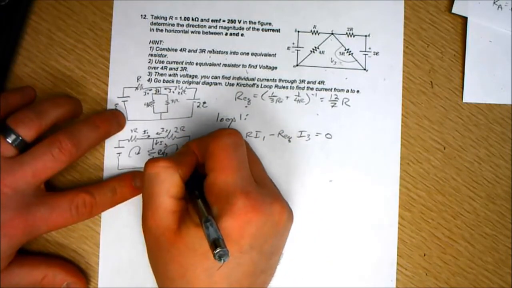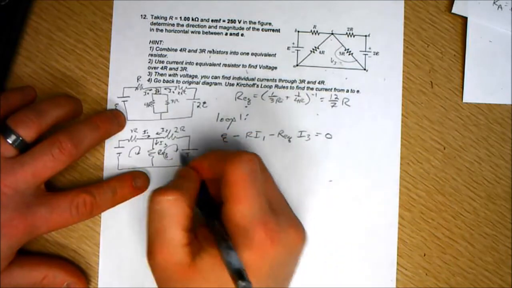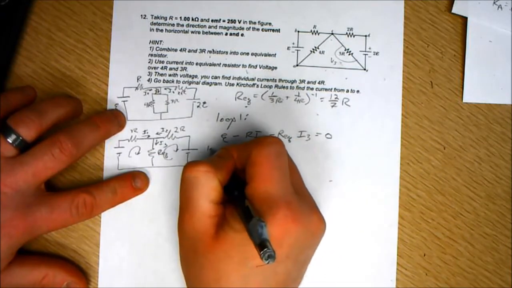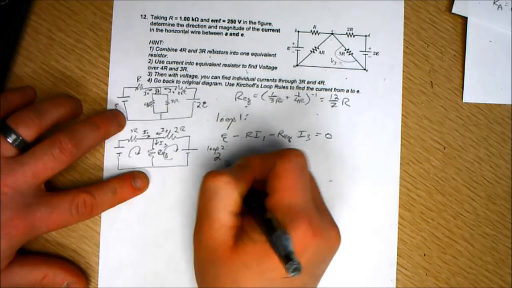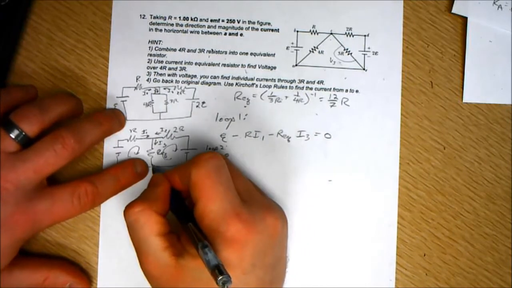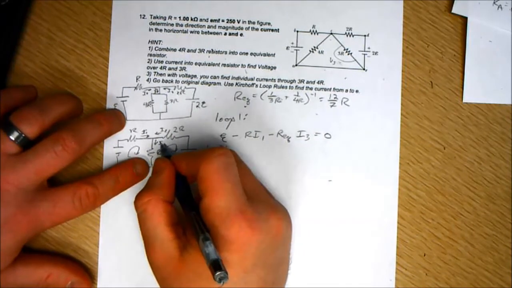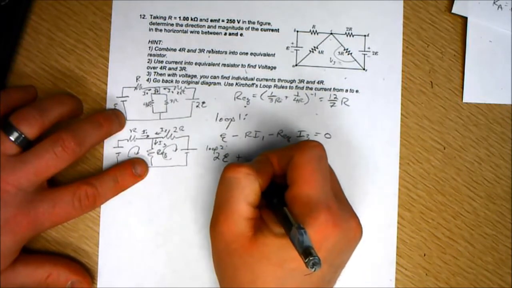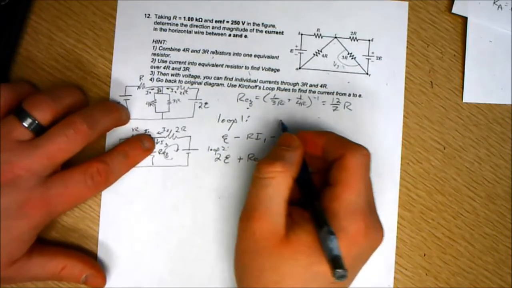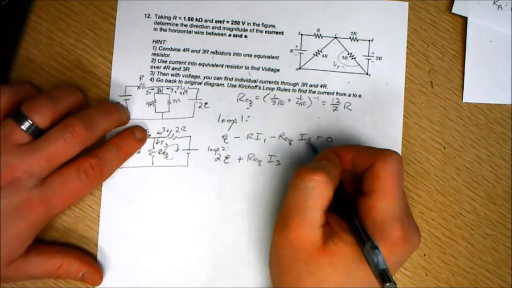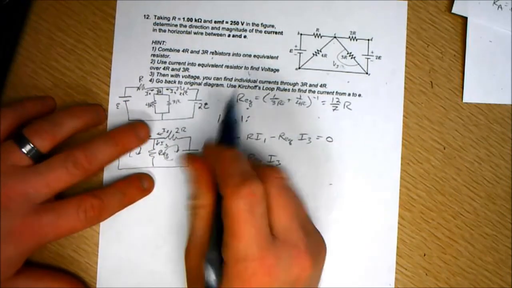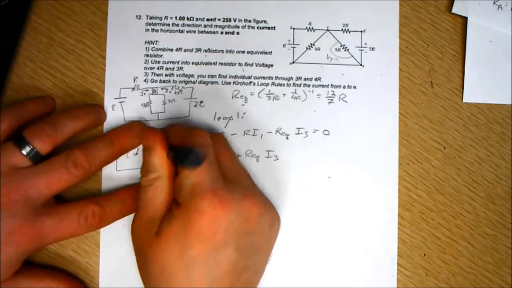Now in the next loop, we'll go around, and let's say we start at this corner. So that's loop 2. So that's 2E. Now we're going against the chosen flow of I3, so we're going to add REQ I3. And again, we're going, oh, I'm sorry, wait a minute. If we're going this direction, let's go the other direction.